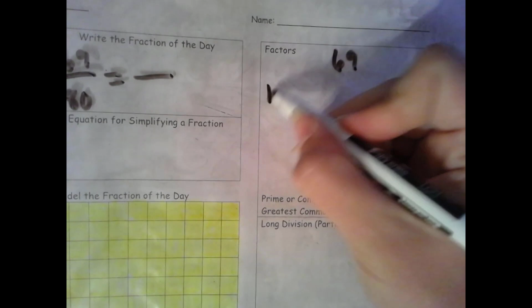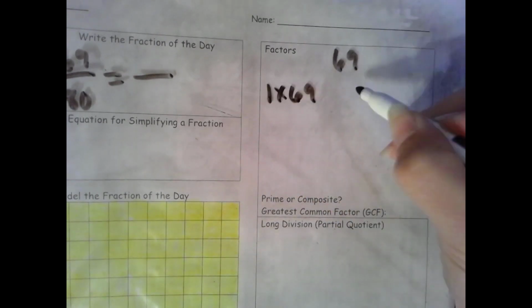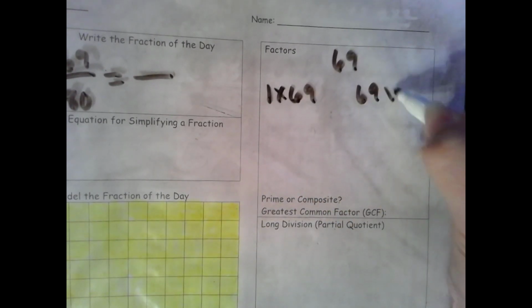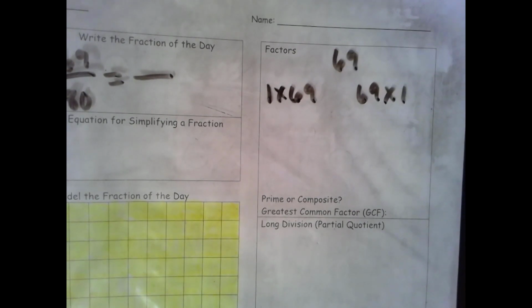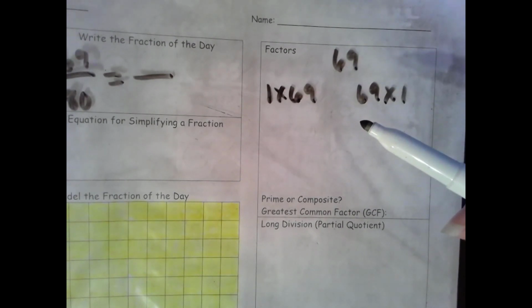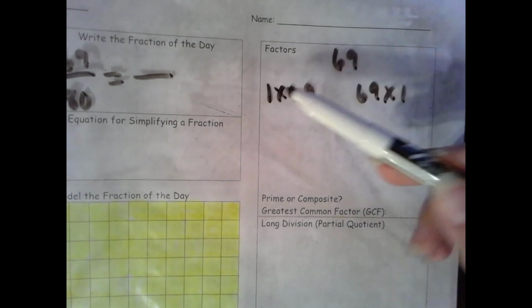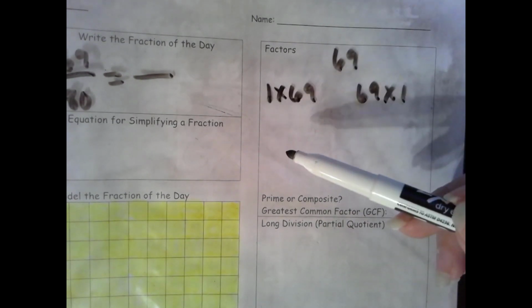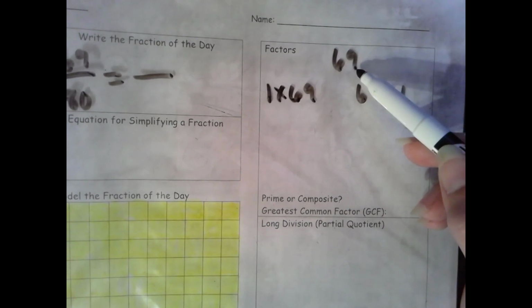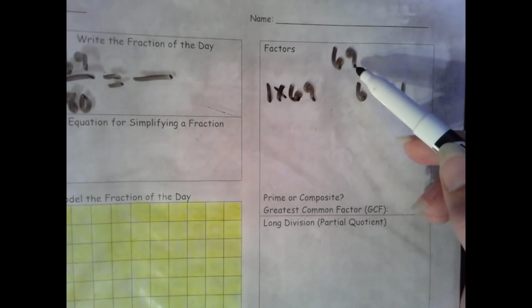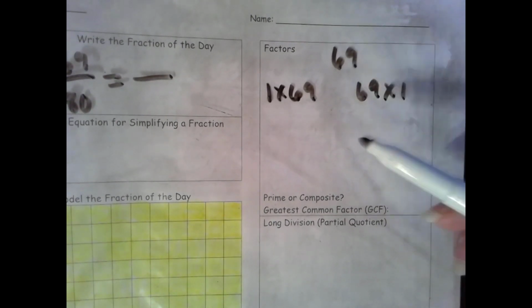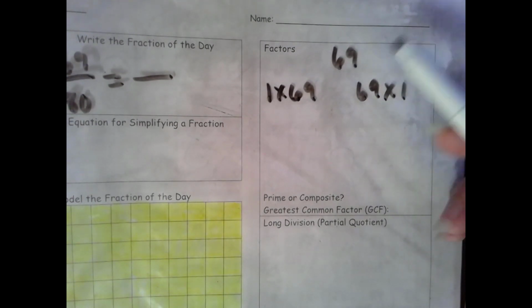Two factors we always know are 1 and the number itself. Using the commutative property of multiplication, I can also write it as 69 times 1. And I'm going to now look for the rest of my factors using my divisibility rules, and I'm going to go in order. That way I don't miss any. So in order after 1 is 2. The rule for 2 is that it ends in an even number. 9 is odd, so that means 2 is not a factor. And if 2 is not a factor, no even number will be.